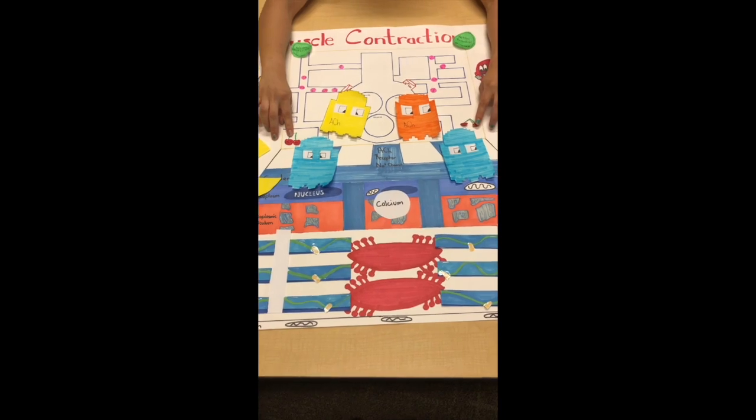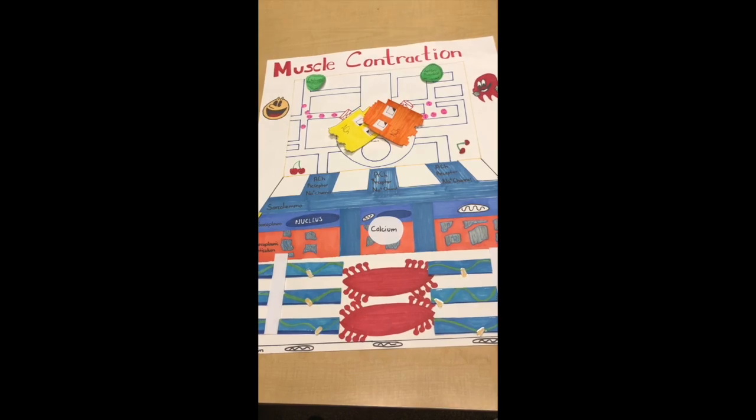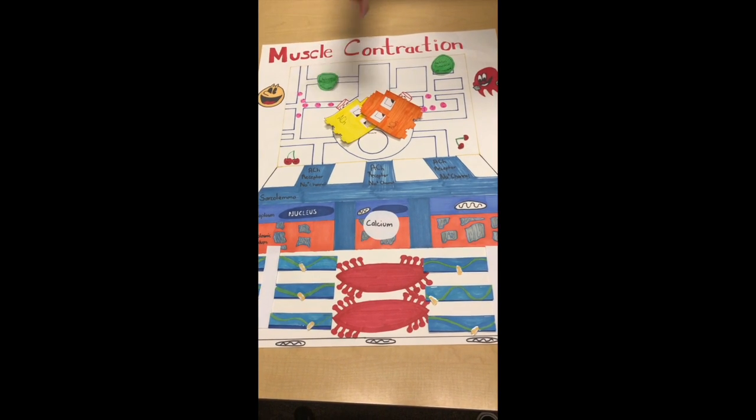And here we have sodium represented by our cherries. This is how it works. So the action potential, it's kind of like the energy, the magic.